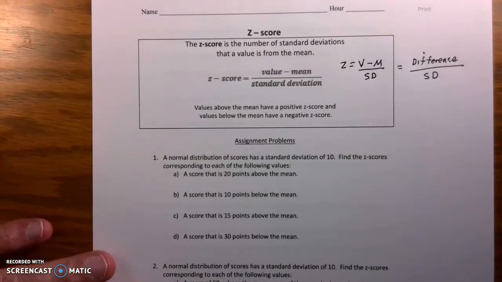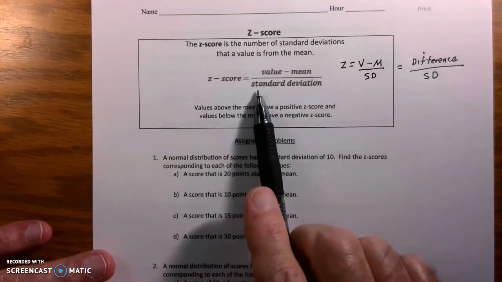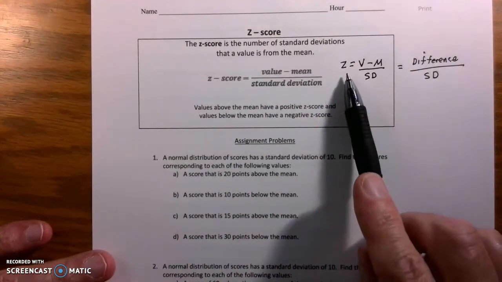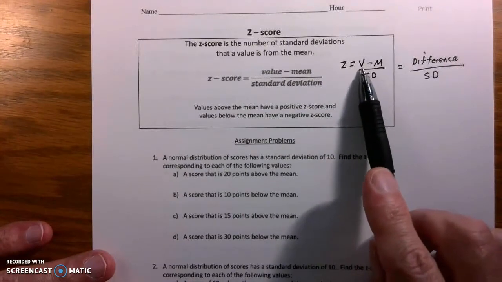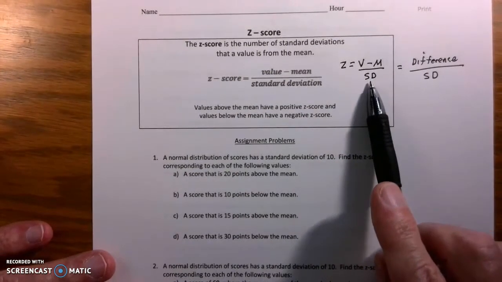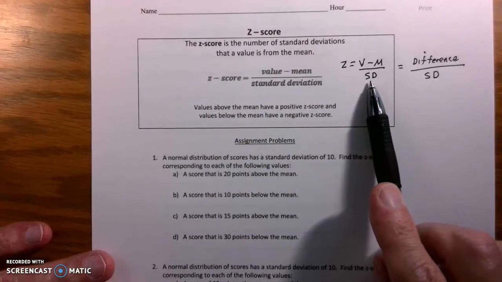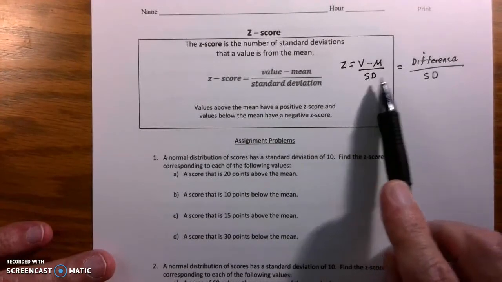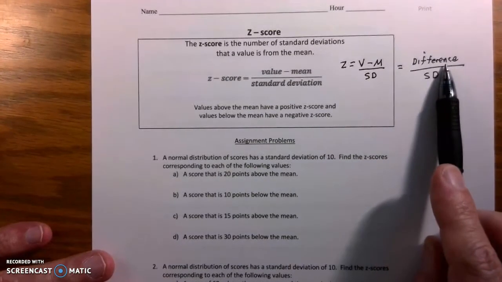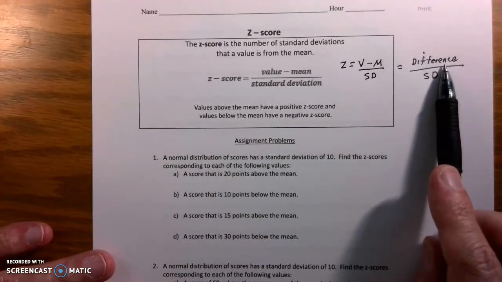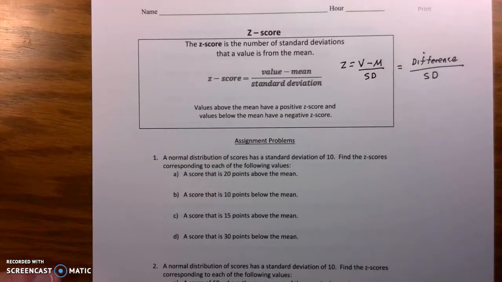We're going to take a look at this worksheet. We're going to calculate some z-scores. I just think of it simply like z equals the value minus the mean over the standard deviation. Sometimes these problems tell you what the difference is. They instantly tell you what it is. So let's just look at the problems.